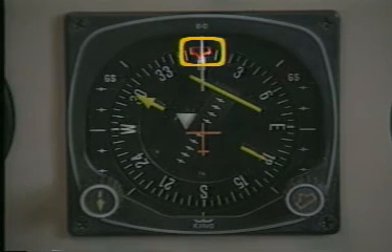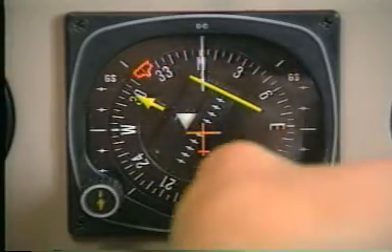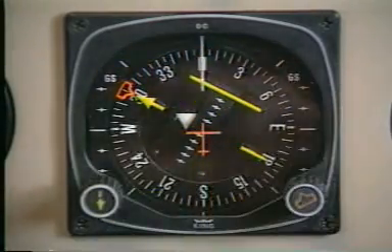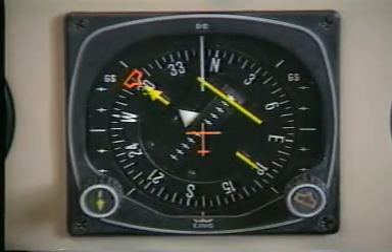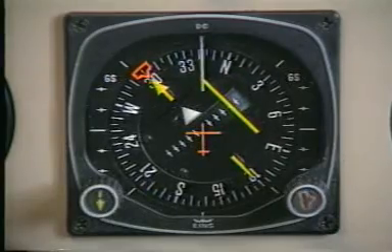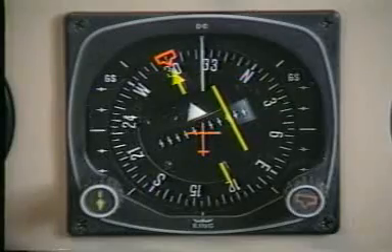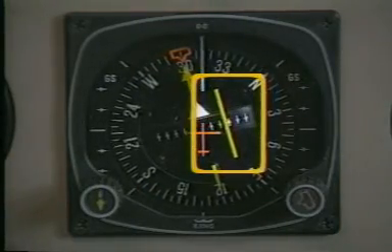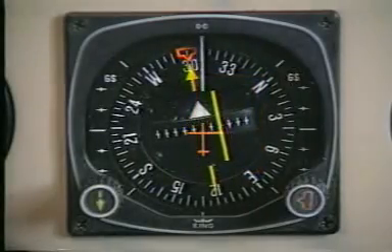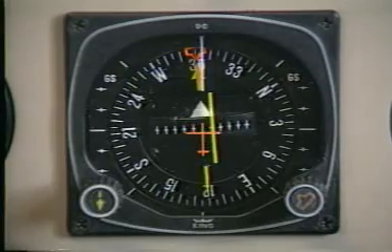A heading select bug is an index that rotates when you turn the heading select knob. If an autopilot is engaged, the airplane will automatically turn to the heading you select with the bug. If an autopilot is not used, the select bug serves only as a reference marker as you complete the turn. Like the CDI, the lateral deviation indicator tells you if you are left or right of course. When you are on course, the needle is aligned with the course arrow and the reciprocal course pointer.